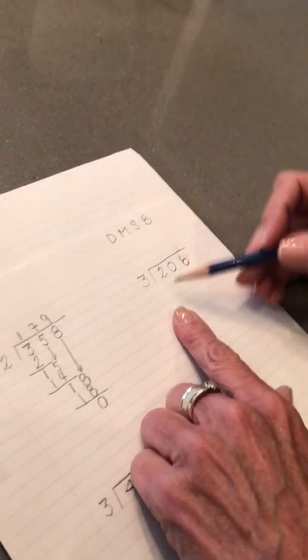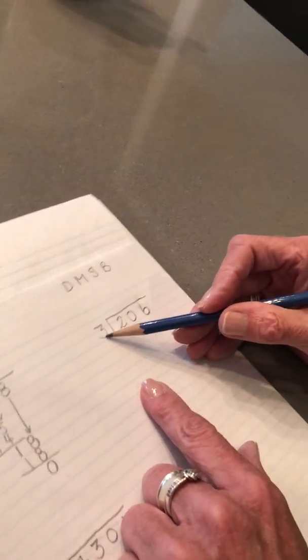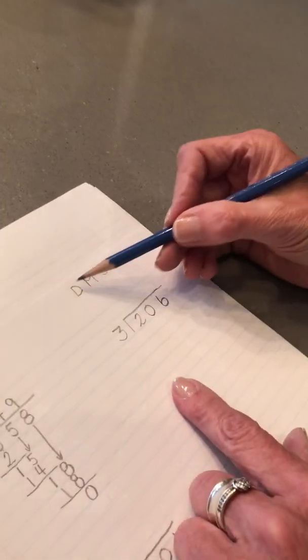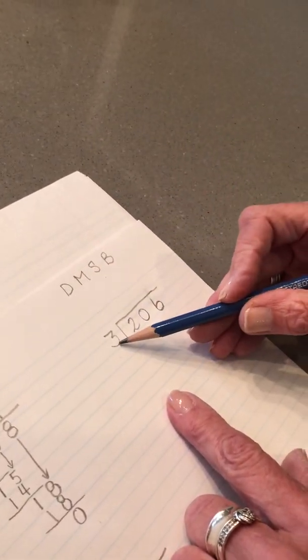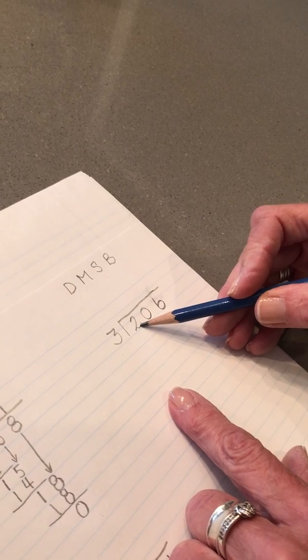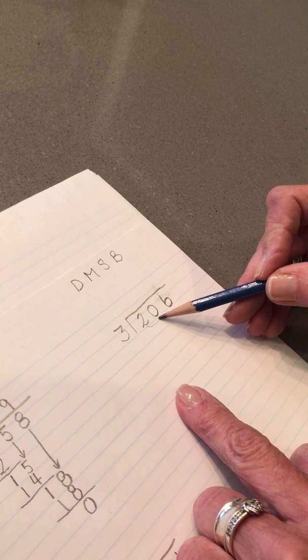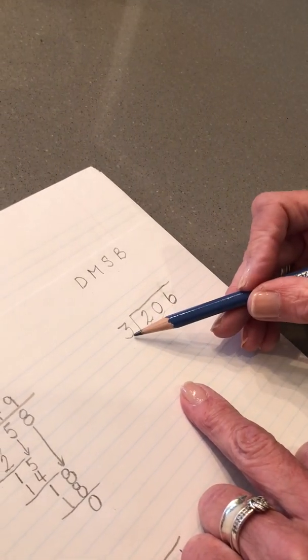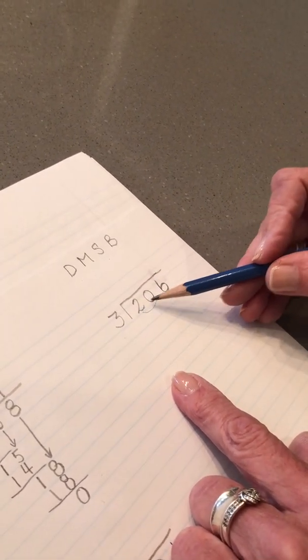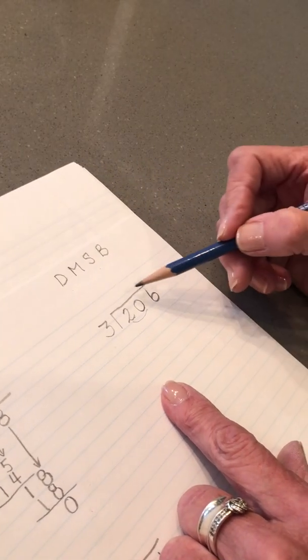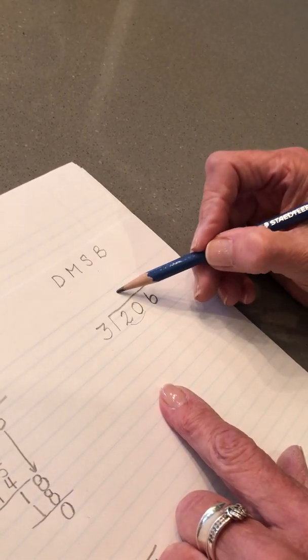Let's try another one. Over here again, we have 3 in front of the doghouse. First question we ask is D. How many times does 3 go into 2? It doesn't go into 2. It's too big. So now what we do is join these two numbers together. So we ask, how many times does 3 go into 20? Close as we can without going over. And the answer is 6.